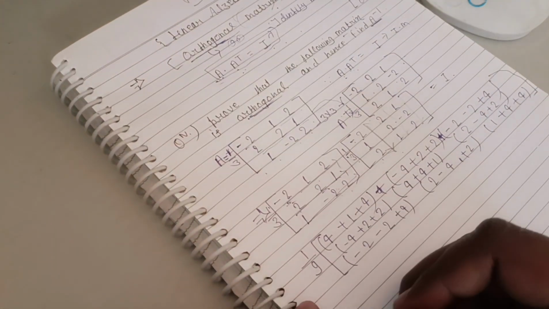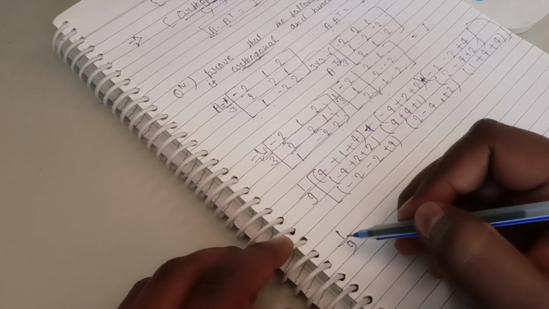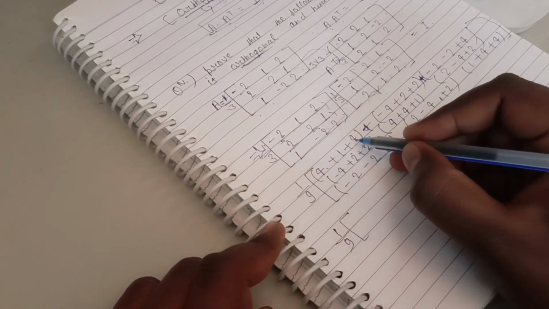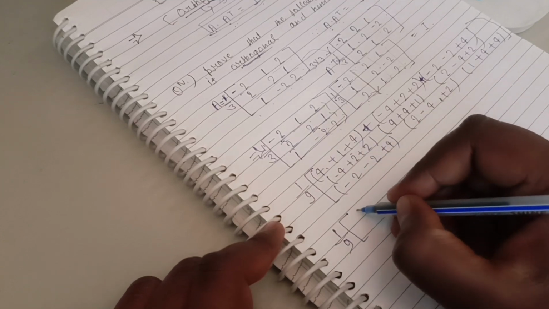Simply now we have to add it, and 1 by 9, 4 plus 5 plus 4, 9.